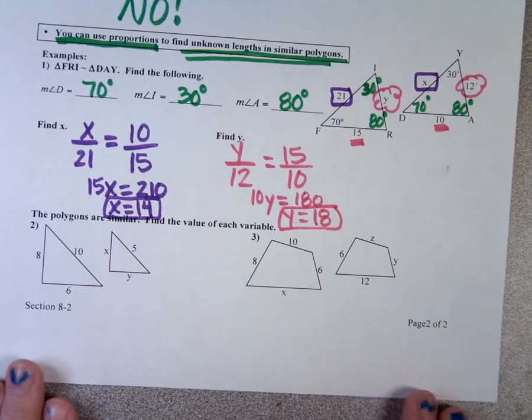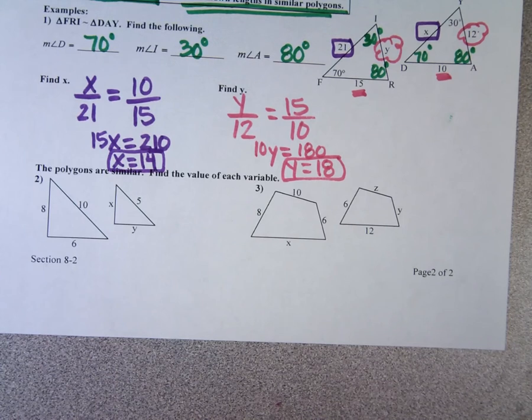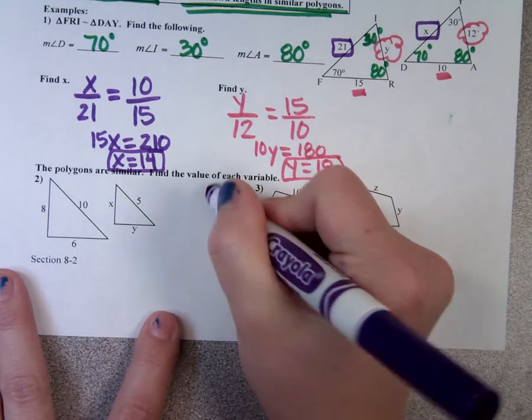Okay, these last two are basically the same. I imagine you probably get this with the proportions, and if not, we're going to practice some more tomorrow. So I think I'll stop there so the video is not too long.